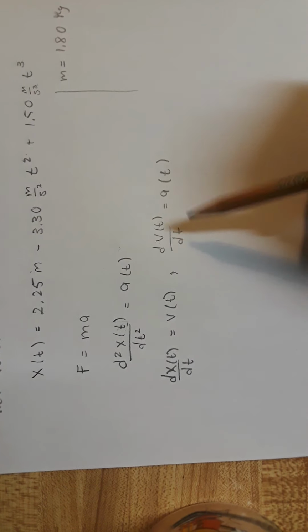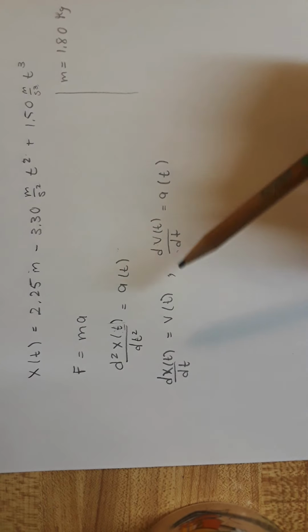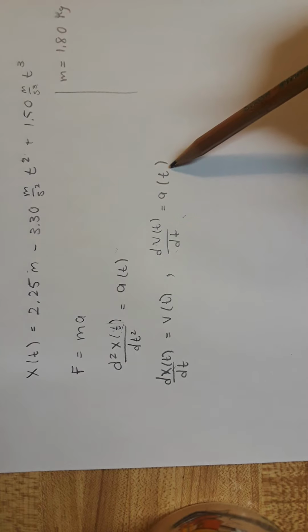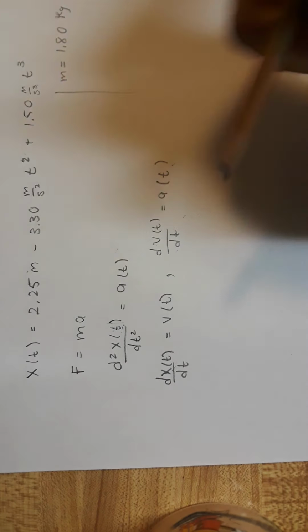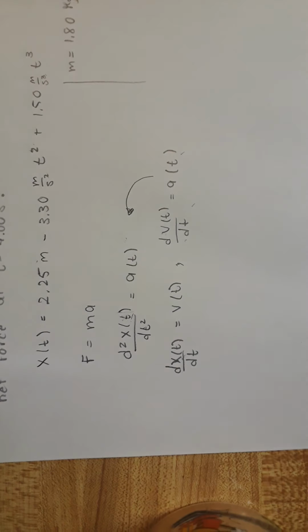So if we were to derive this one more time, we would have the derivative of this thing, which would give us this thing, which is just the equivalent of this statement right here. Okay, so let's proceed.